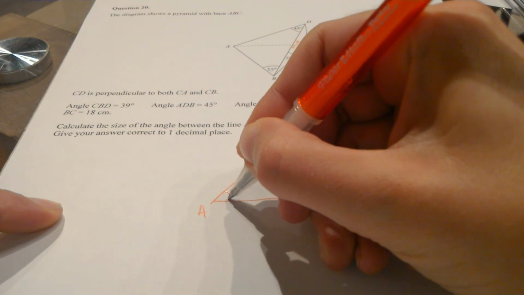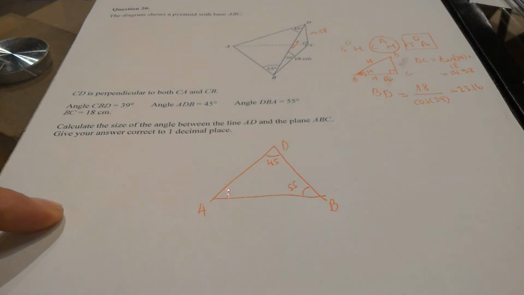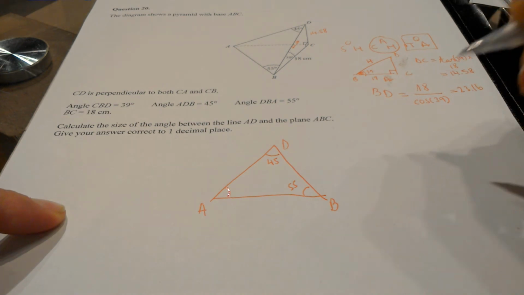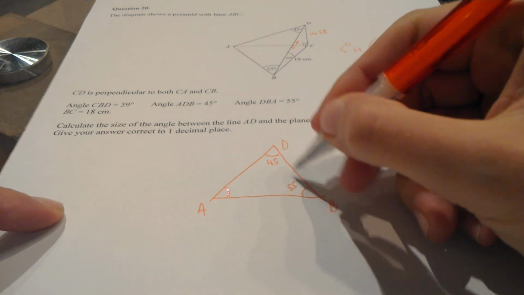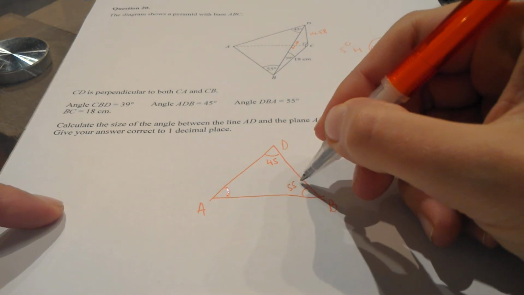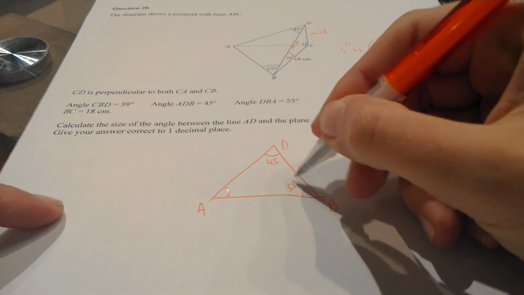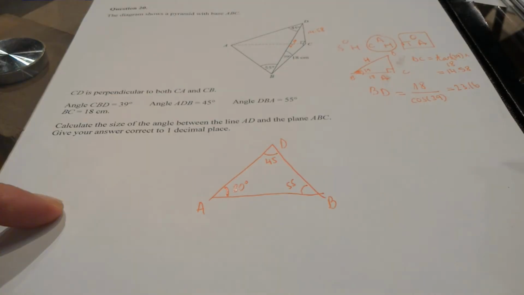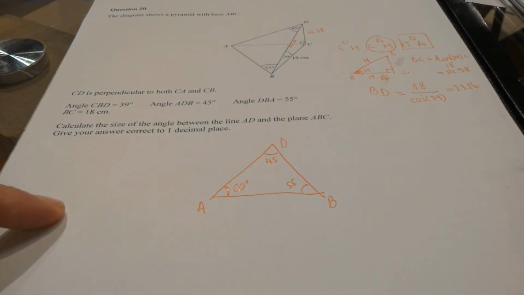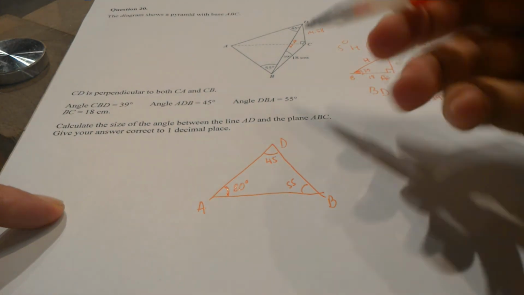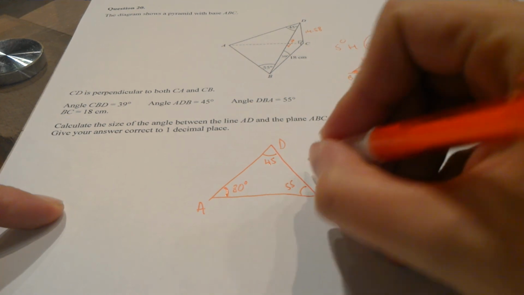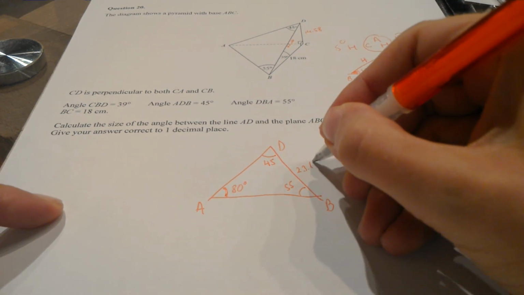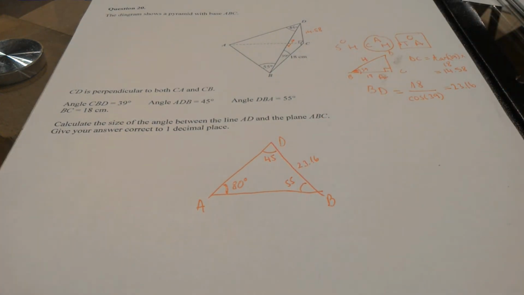And I can definitely work out this angle here as well, just because I can and I want to show off angles in a triangle. So if I add these two together, I get 100 degrees. Then I do 180 minus 100 and I get 80 degrees for that one. And I also know that side DB is 23.16, and that's annotated there.